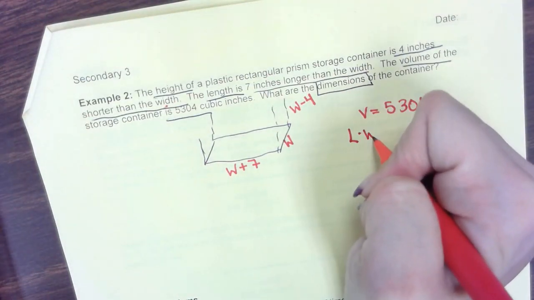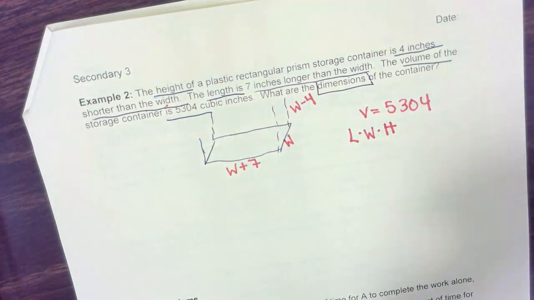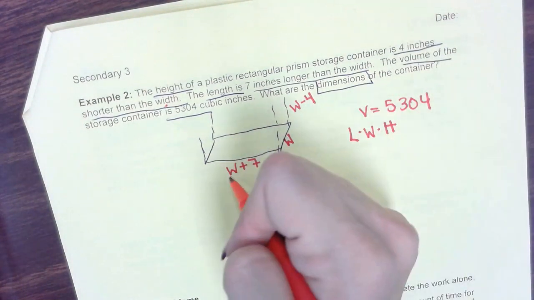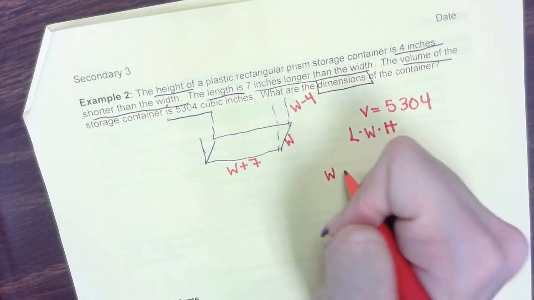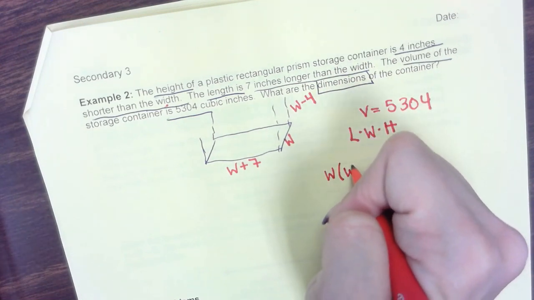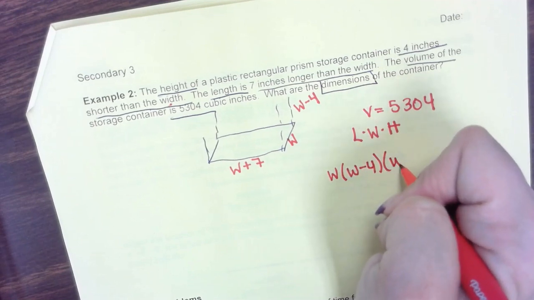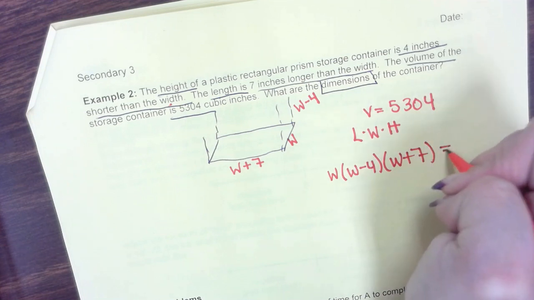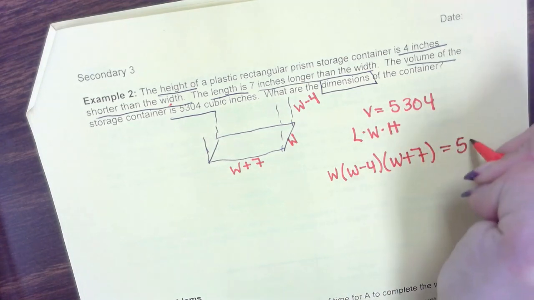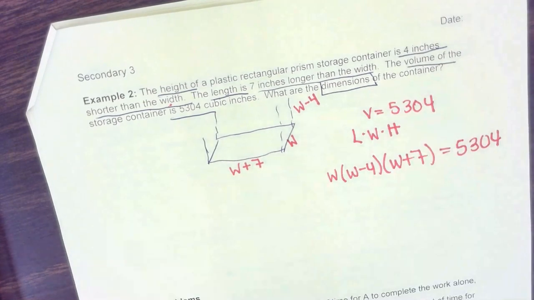Length times width times height. Well, we know that the length, width, and height are all three of these multiplied together. So let me set that up. So I'm going to multiply all three of these and set it equal to 5,304.